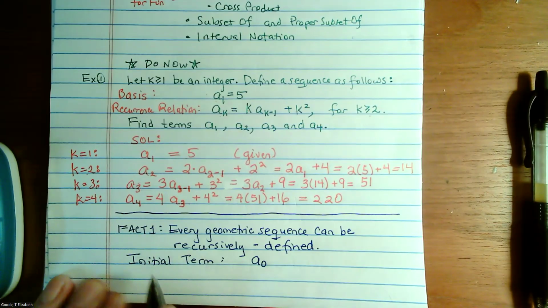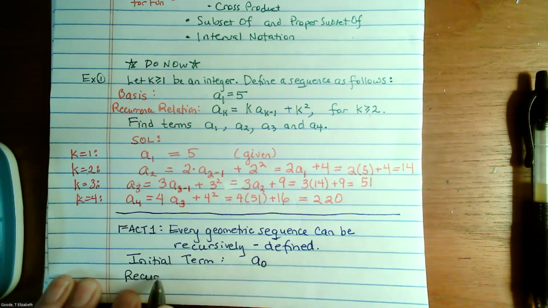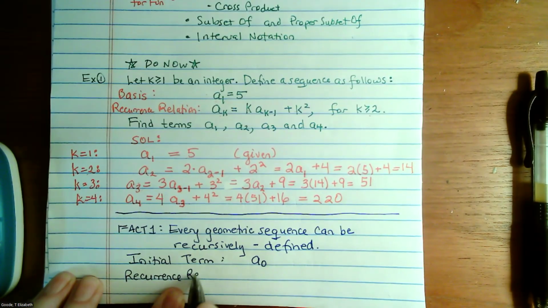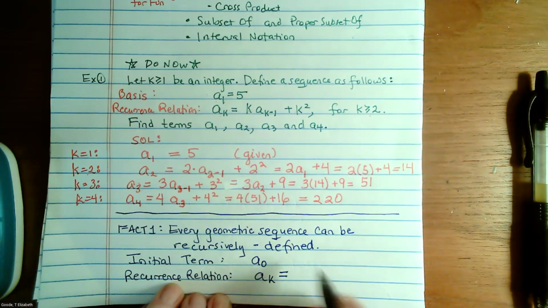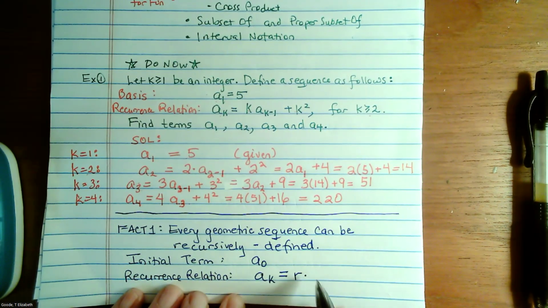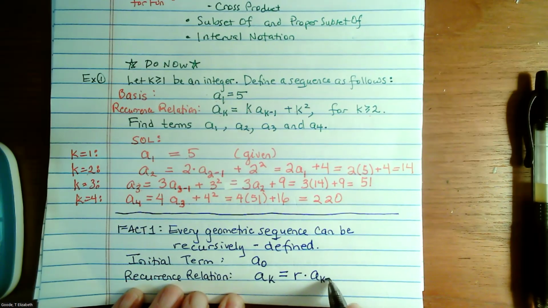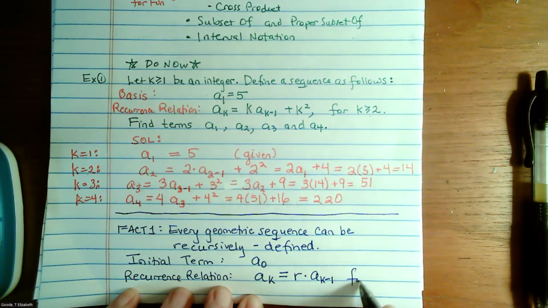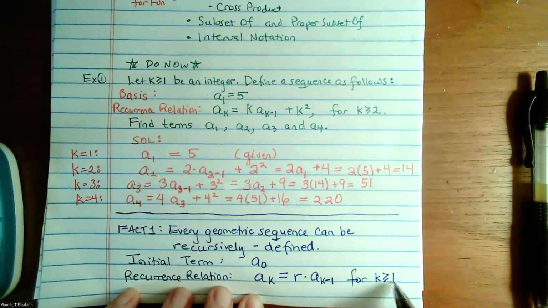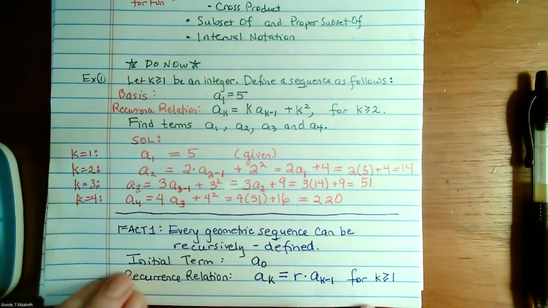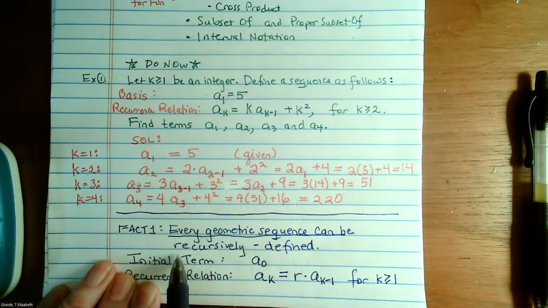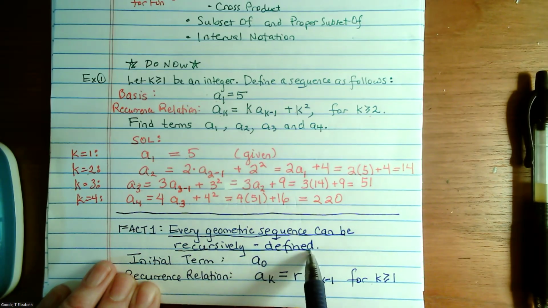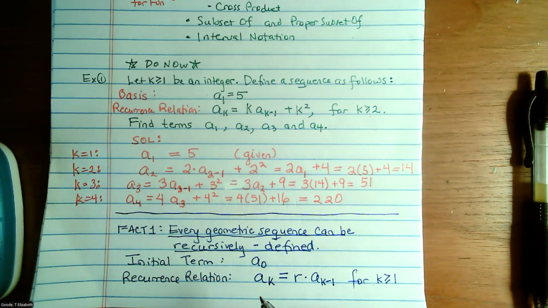And then we're given a recurrence relation, and I do believe that we even heard that phrase, recurrence relation, before, where we get a sub k by taking r and multiplying it times the prior term, a sub k minus 1. And that would start at 1 and hold for every k bigger than 1. So every geometric sequence can be recursively defined. That's our first fact, trying to tie in with things that we've seen before.